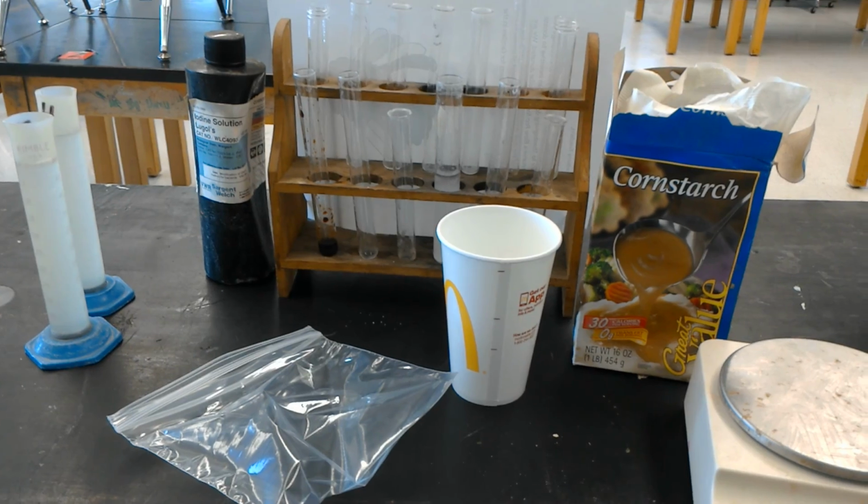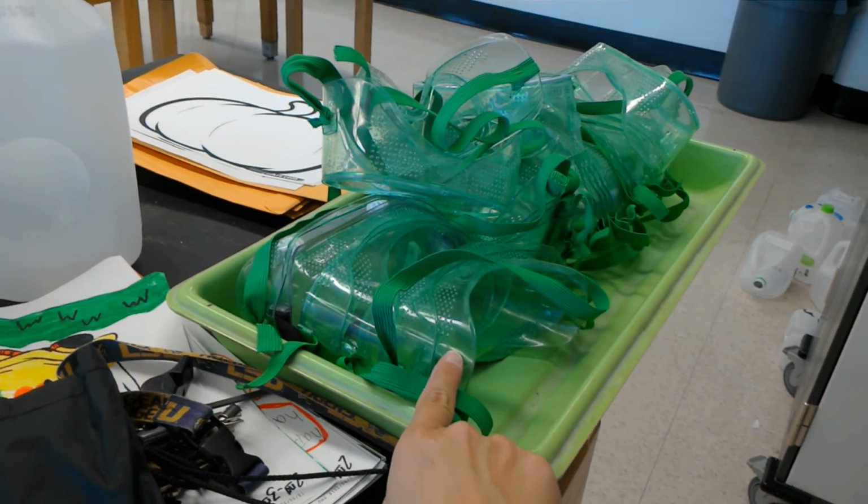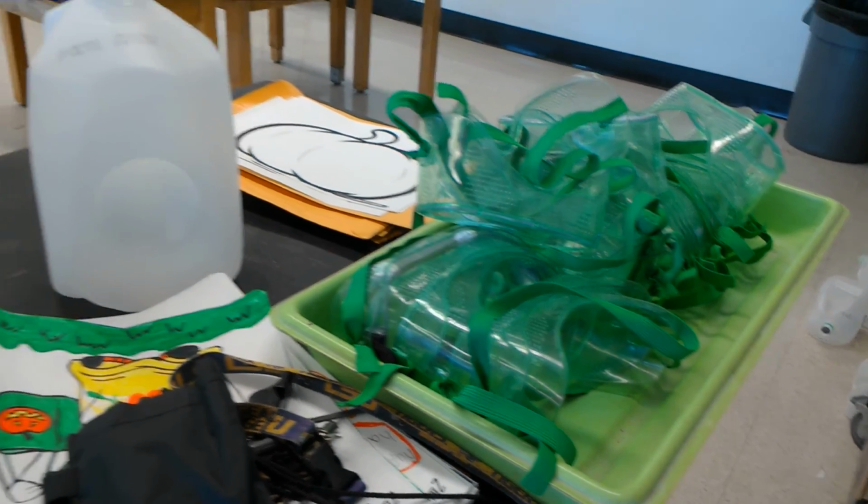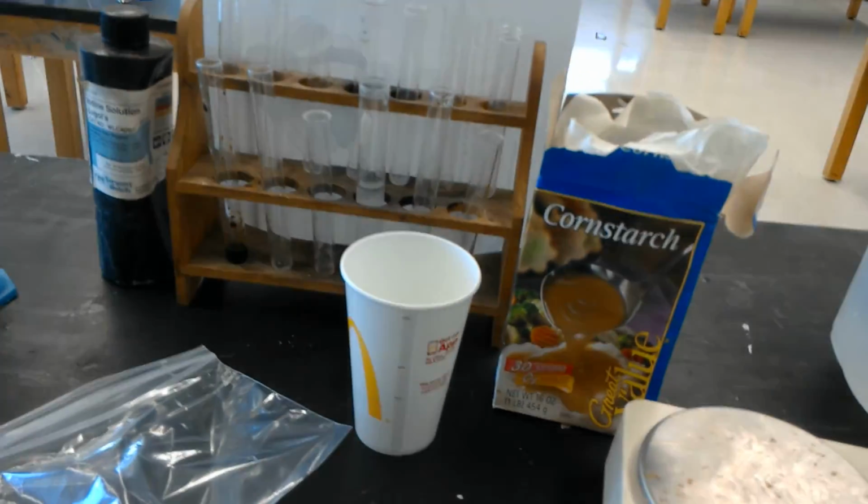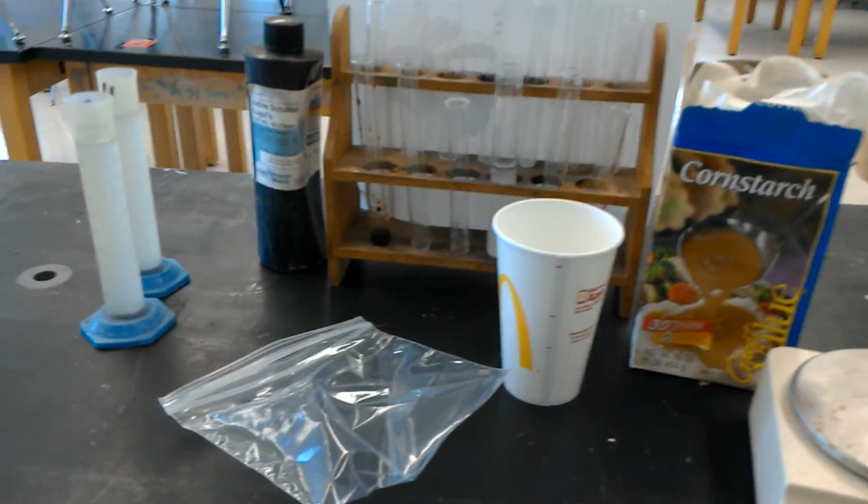Before you get started with the lab, it is imperative that you focus on safety and that you wear the safety goggles at any time that you are dealing with the components of the lab. See, I'm even wearing them too. Okay, hopefully you saw that.